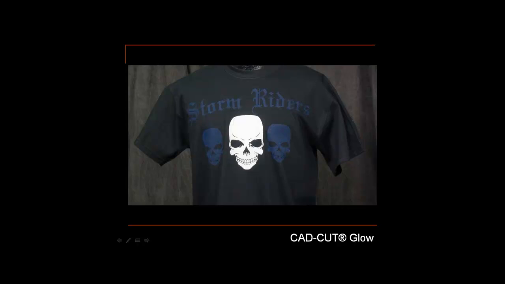Here we've combined the glow material with CAD-CUT H2O, which I'll talk about momentarily. So you can see you have this type of design during the day. When you kick out the lights, you can just see the center design. Glow material is a little bit more expensive, but I think you can charge a premium for it. And as you might imagine, we see sales soar in this material in the weeks and months leading up to Halloween.